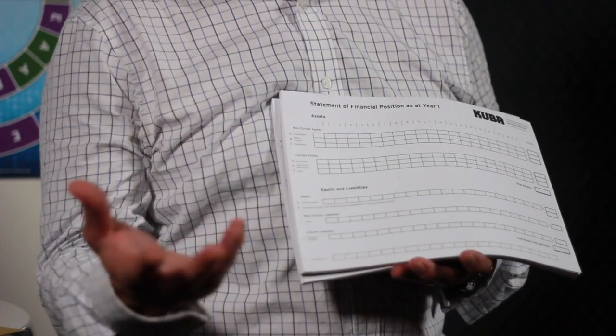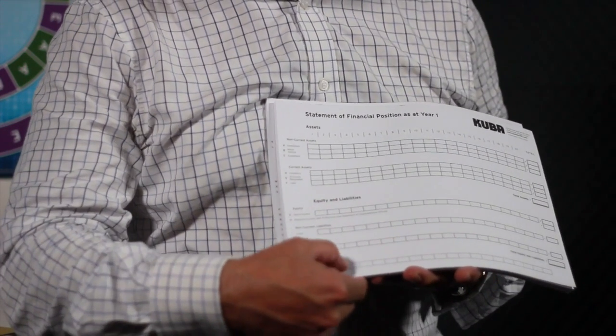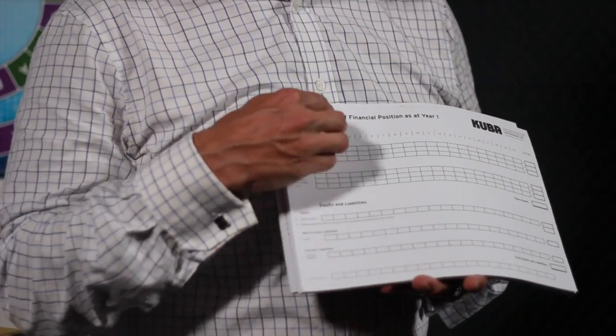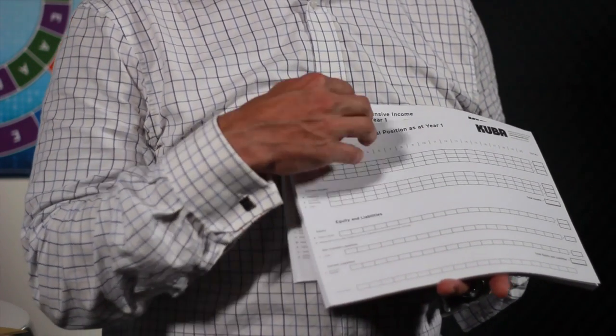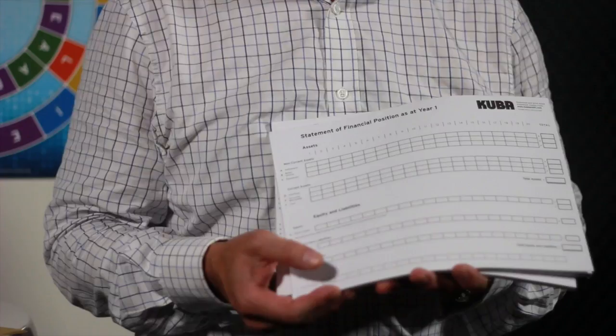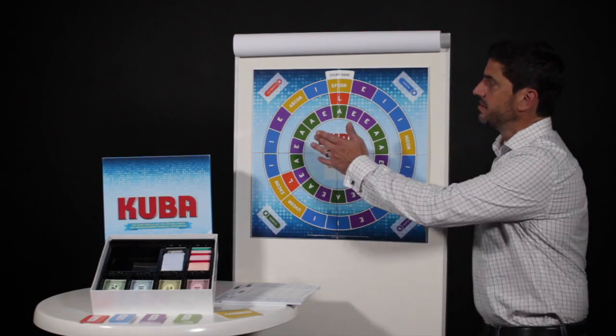If we come into trouble later on, for example, if our financial statements don't balance, we can go back and check each one of those cards and make sure that we have recorded the transactions correctly in our financial statements. On our game board here, there are two circles.